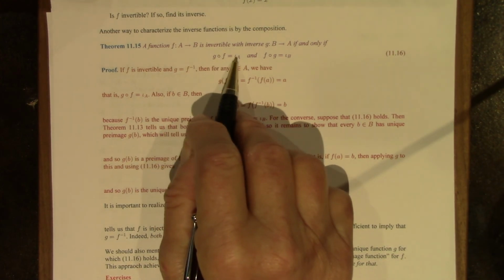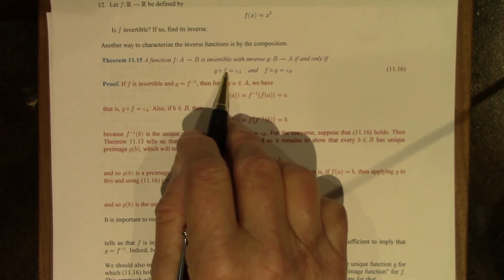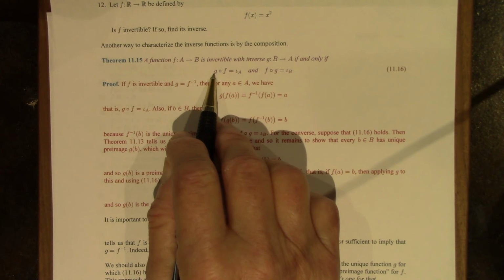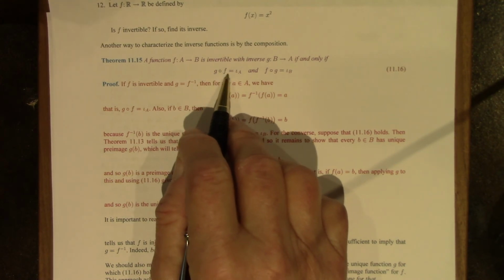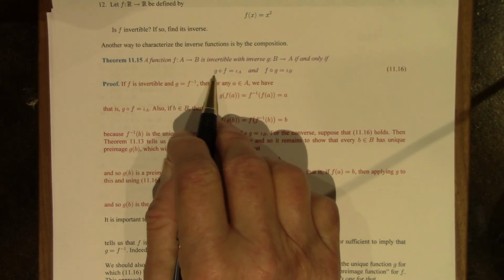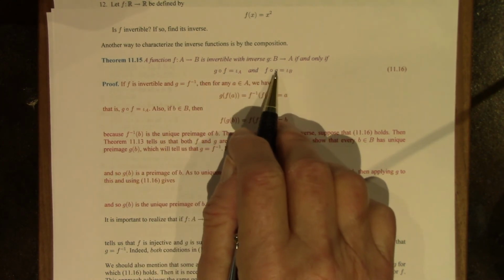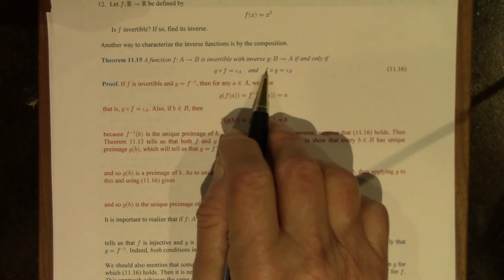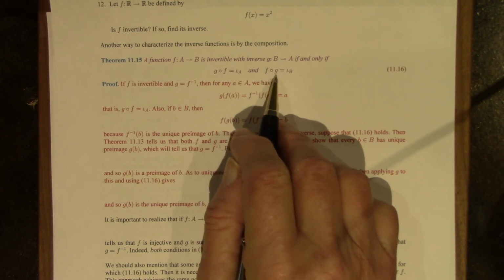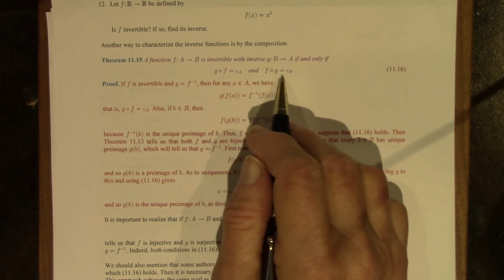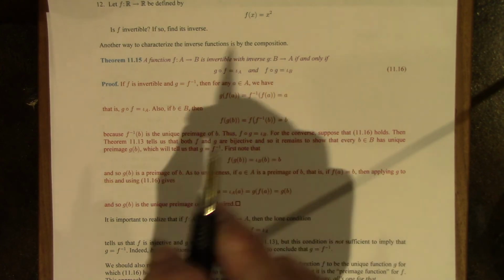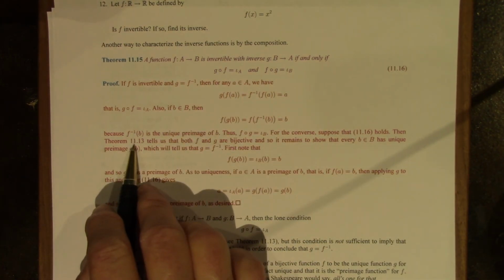This composition tells us that f is injective and g is surjective. This one tells us the opposite: g is injective and f is surjective. So they're both bijective. That was easy. We used this theorem twice.